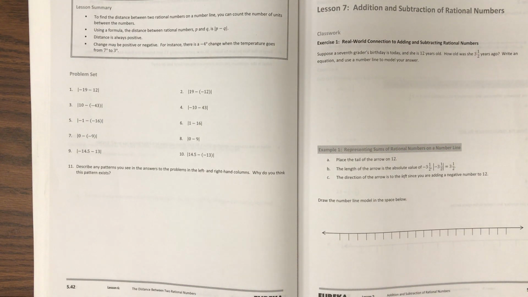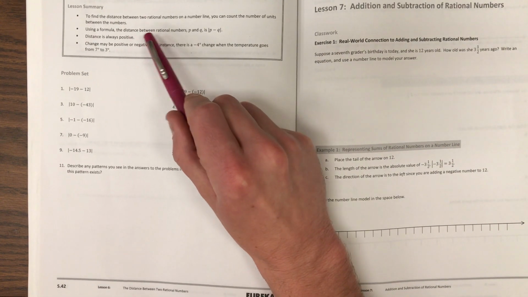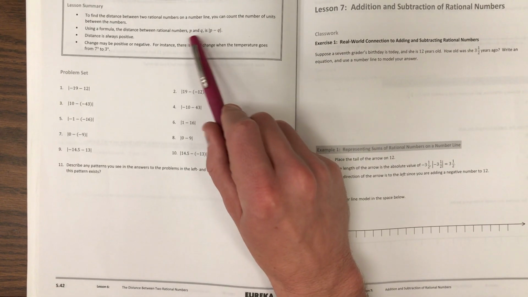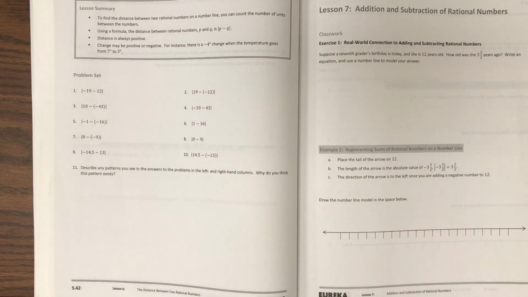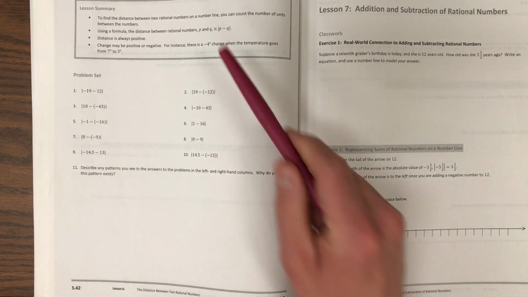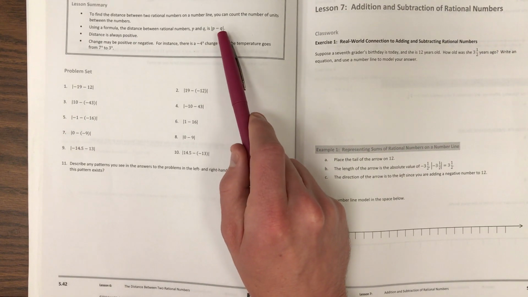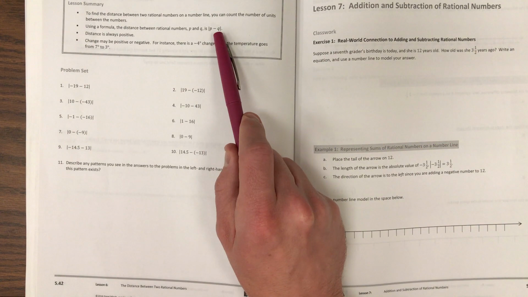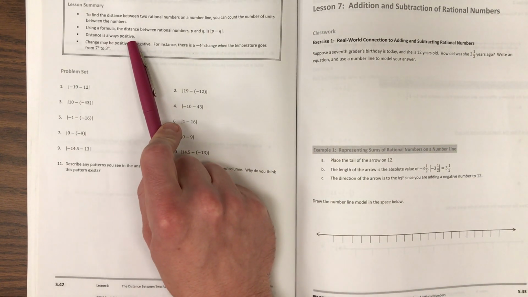So we need a formula. We need a way of doing it quickly for any two numbers. And it says the formula for the distance between any two rational numbers, and we're calling the numbers p and q. Those are just variables to stand for the two numbers that we're looking for the distance between. You just take the absolute value of the difference between p and q, so the absolute value of p minus q. They remind you here that distance is always positive.